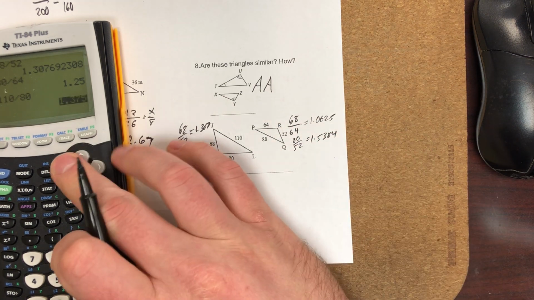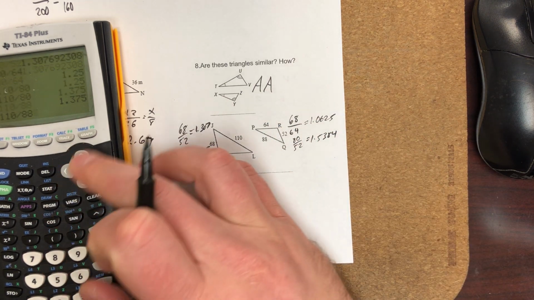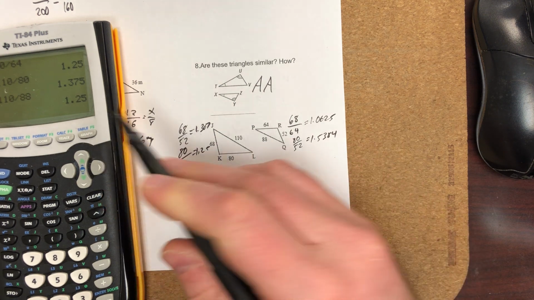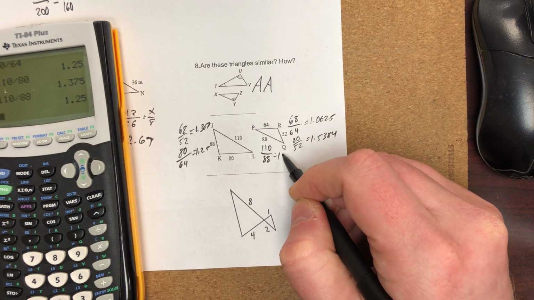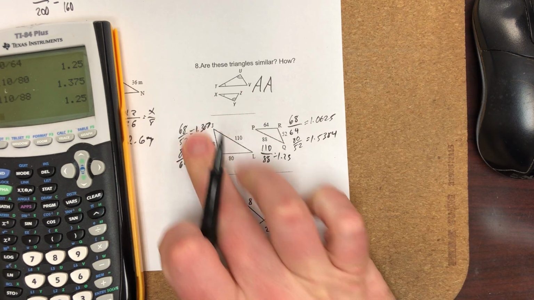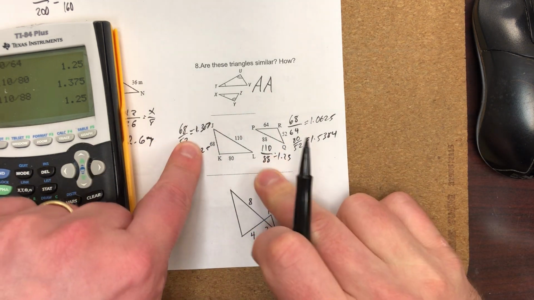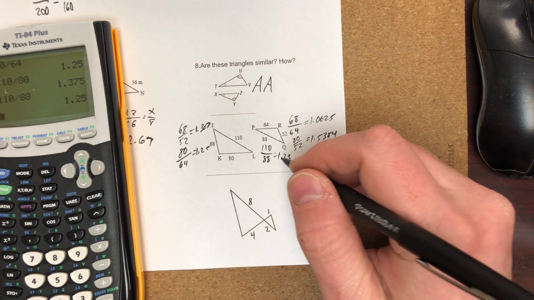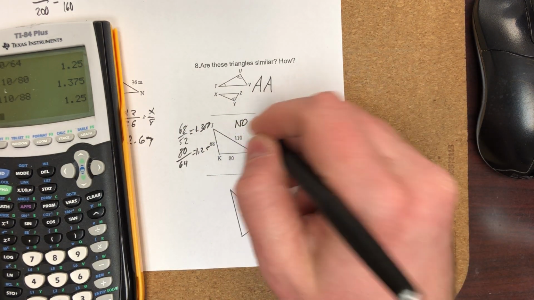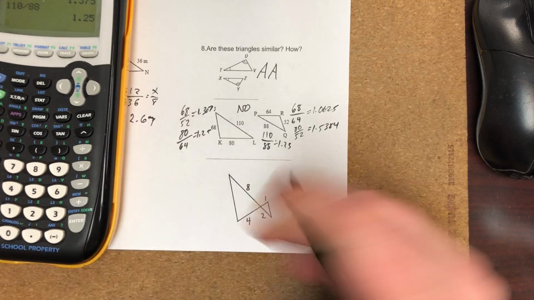Oh wait, 110 and 88. My bad. 110 and 88, and that gets me 1.25. So even though if I use these two, I get 1.25, 1.25, that's different though. So it's not SSS similarity. There is no similarity. All right, then let's look at our last one.